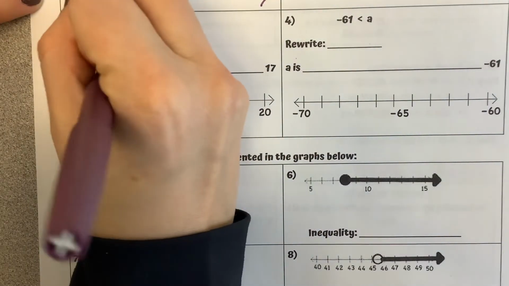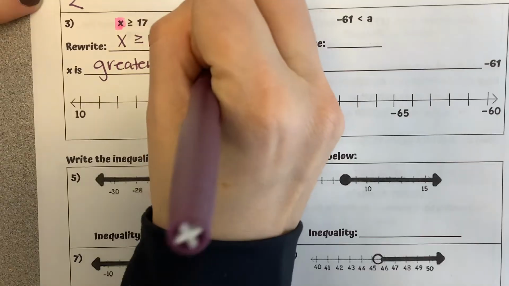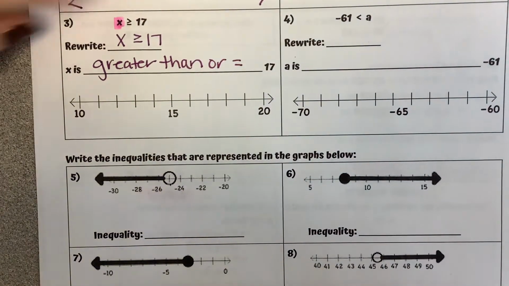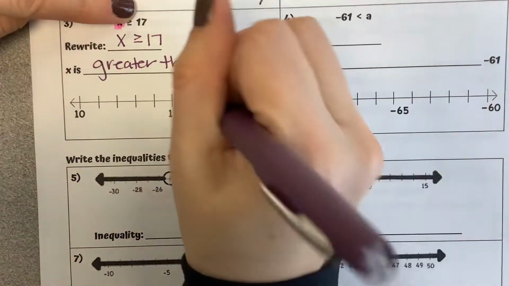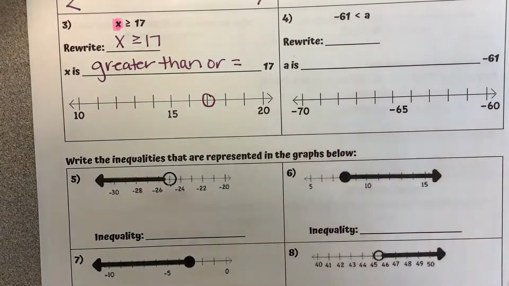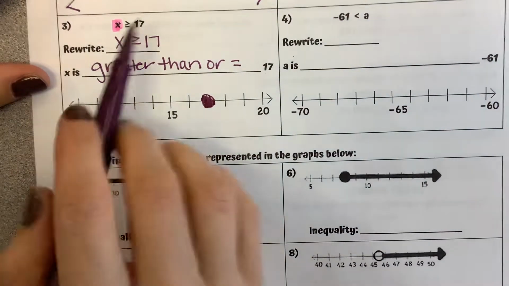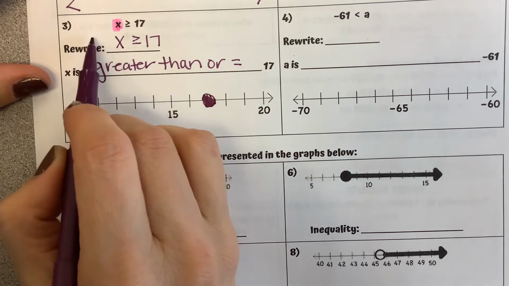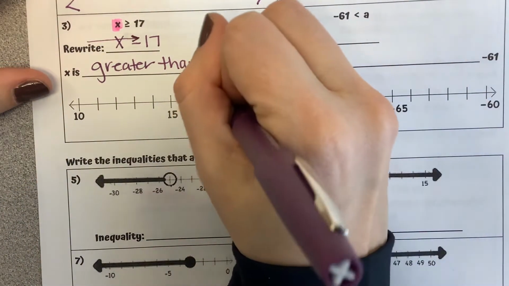That symbol is greater than or equal to 17. Well, I've got 10, 15, 16, 17. Draw my circle. It has the equal to part, so we're going to shade it in. Our symbol points in the direction we need to shade, which is to the right.